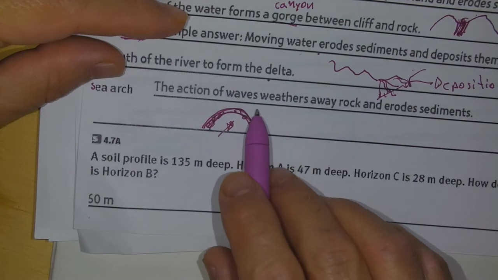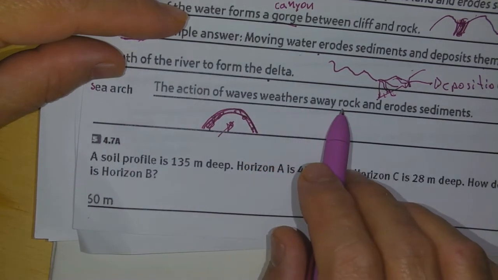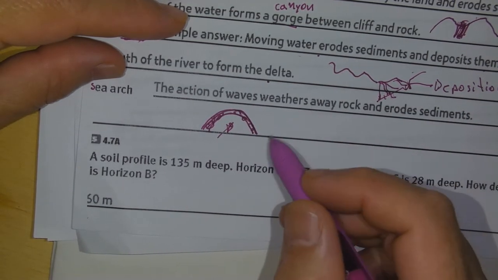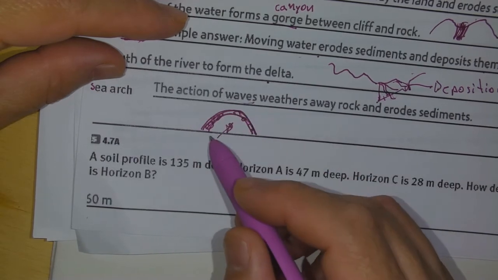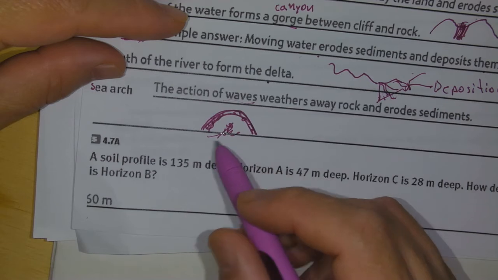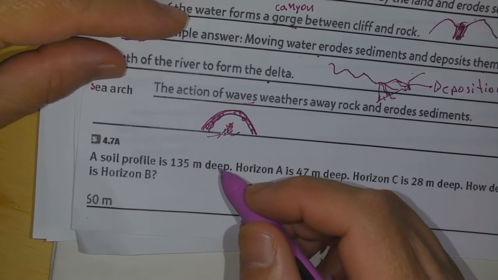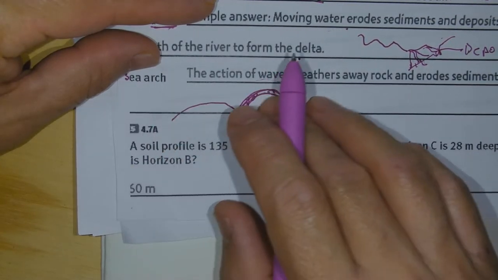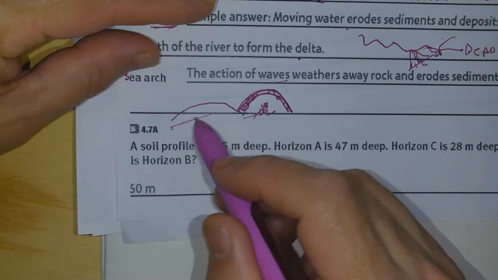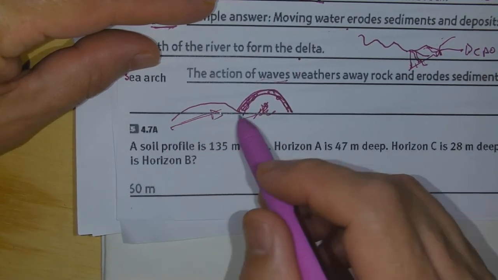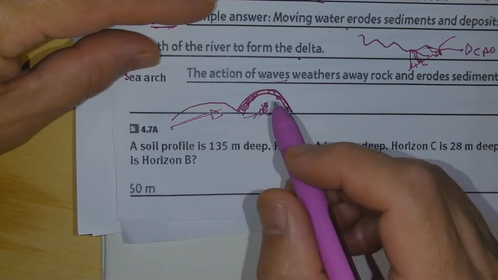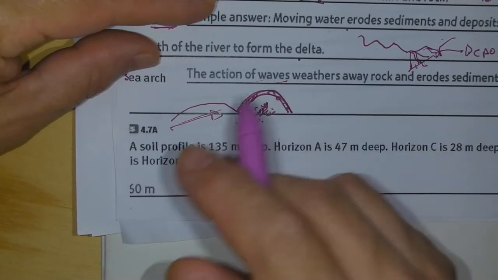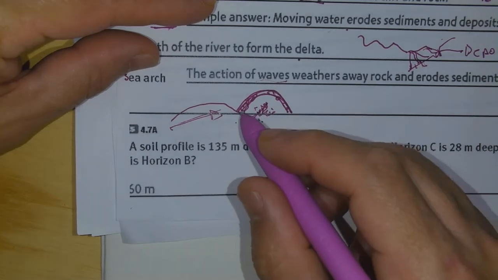The action of waves weathers away rock and erodes sediments. It breaks the rock, and also the wind. Sometimes there is a mountain that makes the wind go all the time that way. The wind is blowing, always hitting that rock, with small pieces of sand, and it breaks the rock and makes the arc.